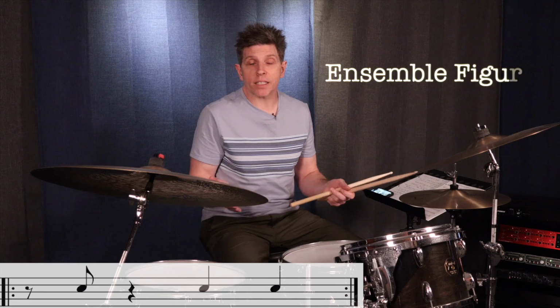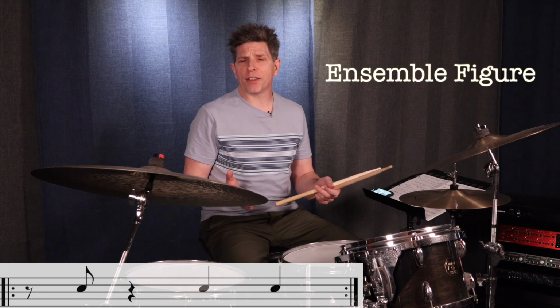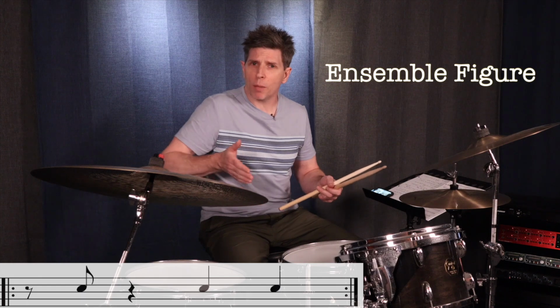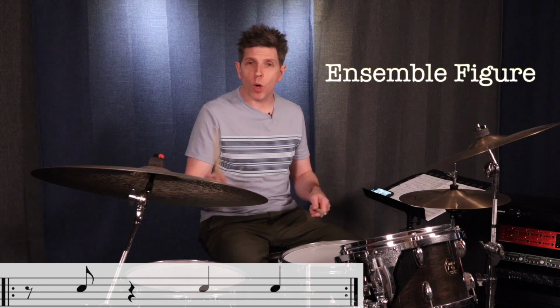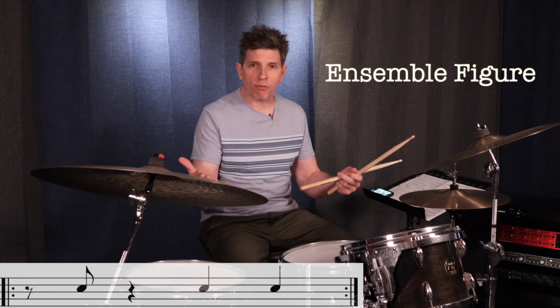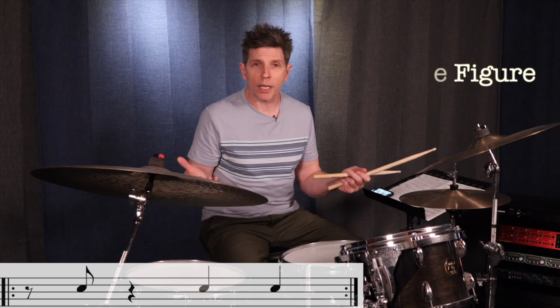Let's think of this as an ensemble figure. So I'm just going to play the whole thing a little bit bigger. We know that the primary setup note is on beat 1. So I'm just going to add our very simple and 4 and 1 leading into that, and then play the figure. I'm just going to play it a little bit bigger, and bam, there you go. We're playing as an ensemble.